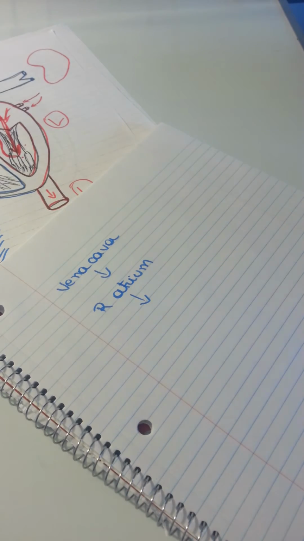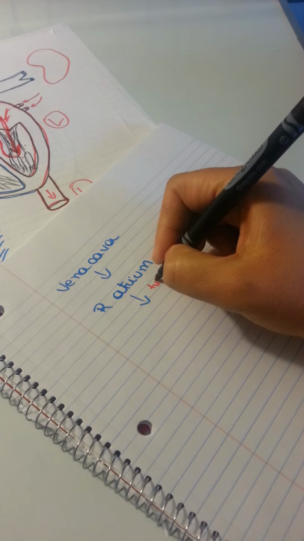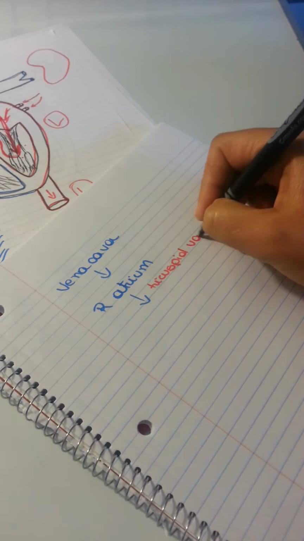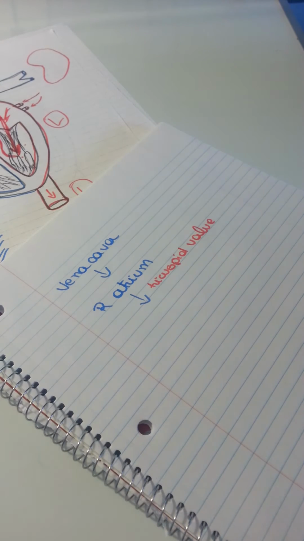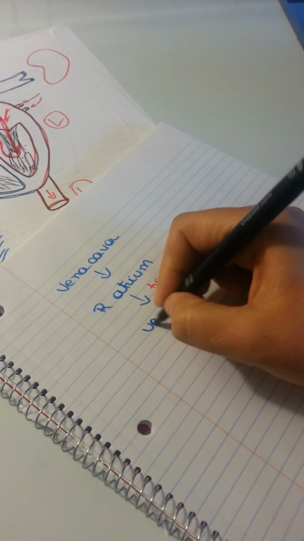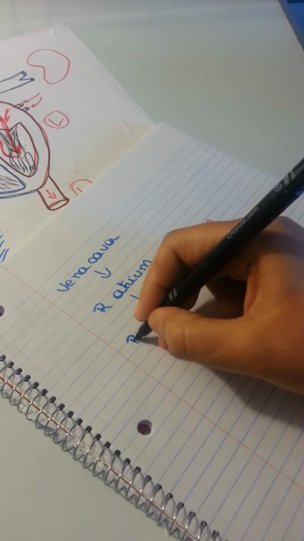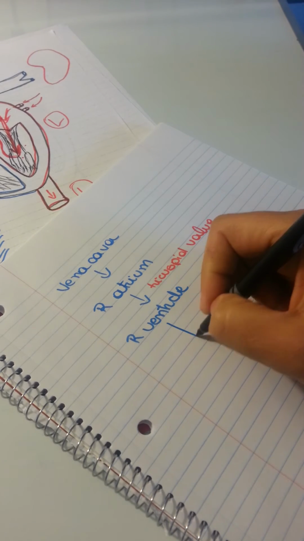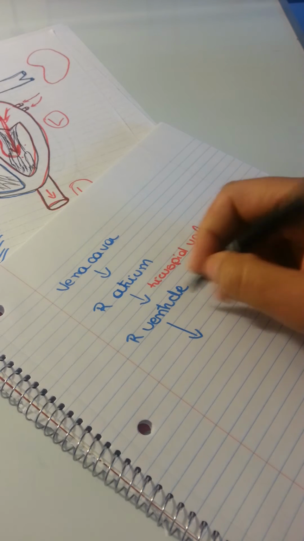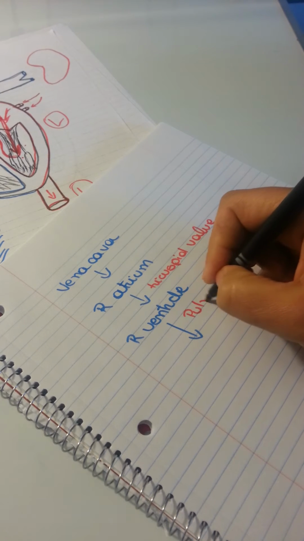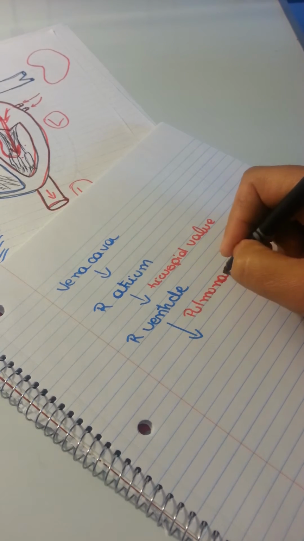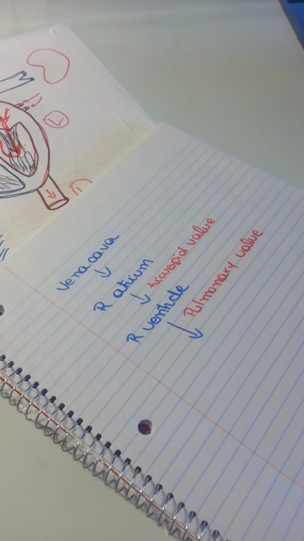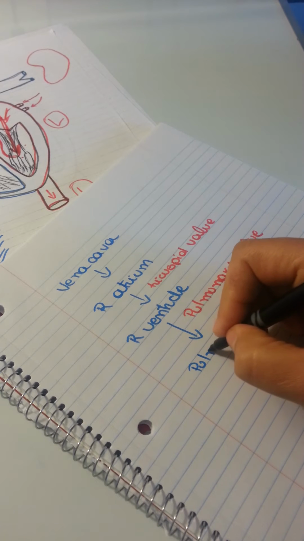passes through a valve. Which one? Tricuspid valve, which is on the right side of the heart, and it goes into the ventricle, the right ventricle. From the right ventricle, it passes through the pulmonary valve, and it goes into the pulmonary artery.